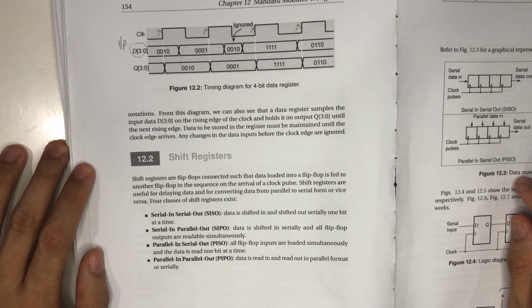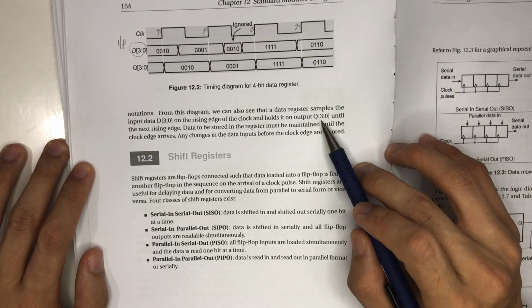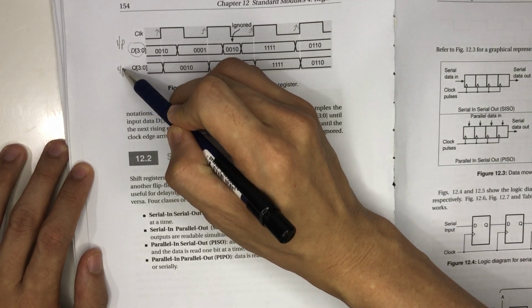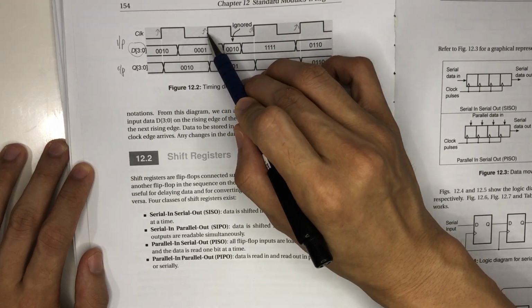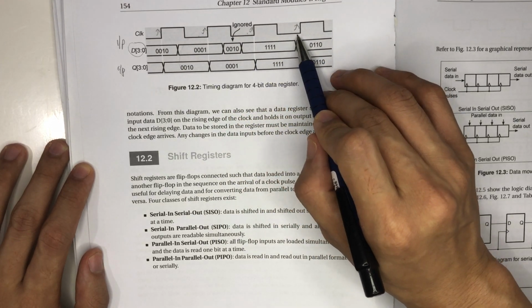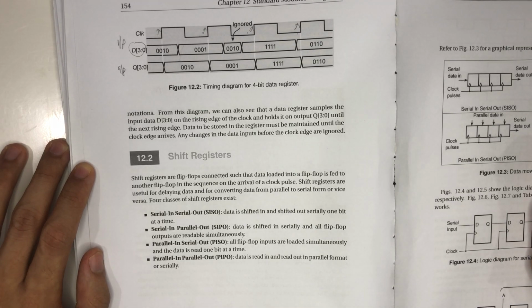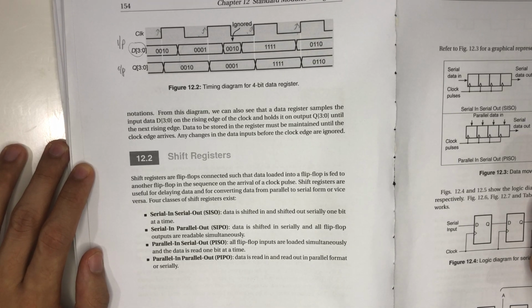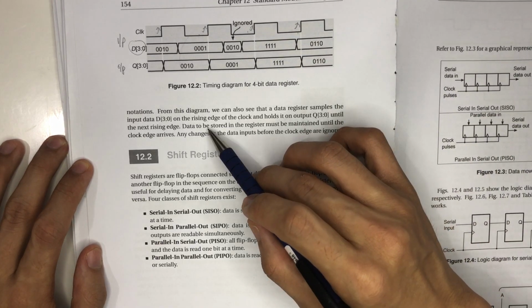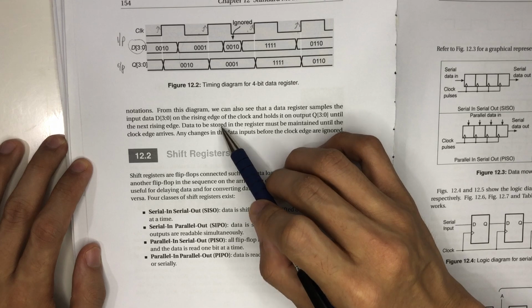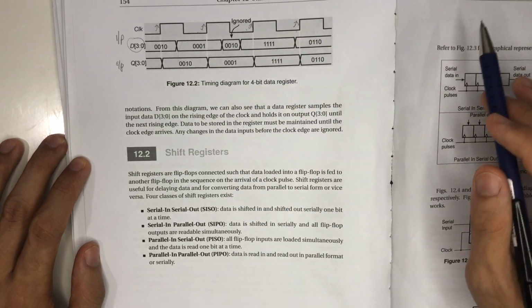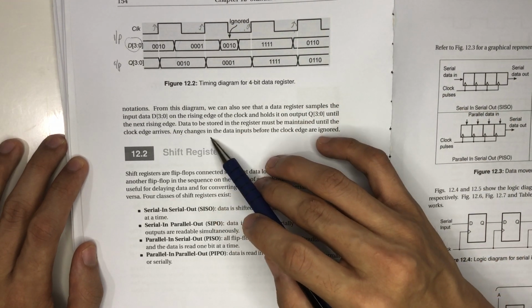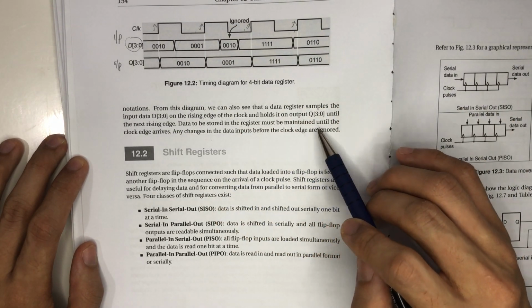And holds it on output Q3-0. So this is your output, okay, until the next rising edge. You see, so this is the next rising edge, this is the next rising edge, and this is the next rising edge, okay. Data to be stored in the register must be maintained until the clock edge arrives, okay. So it will store the data until the next clock edge arrives, whether it's a rising edge or falling edge, okay. Any changes in data input before the clock edge are ignored, okay.